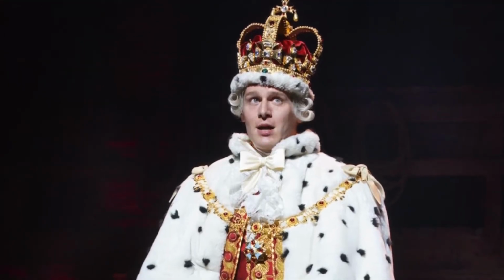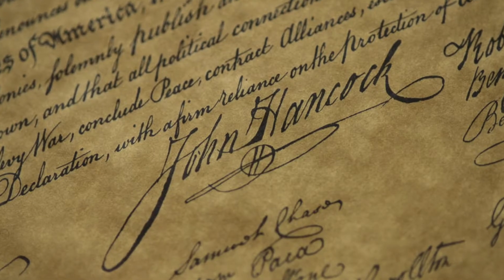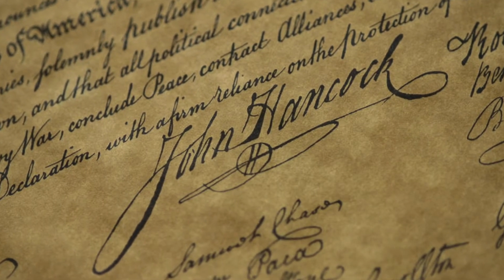Number 3, the complaints against King George III. This is the biggest portion, 27 complaints. And then finally, it ends with our Declaration of Independence.